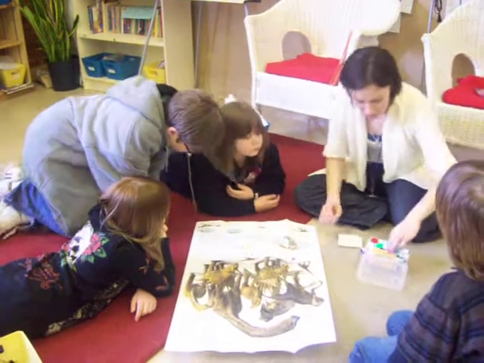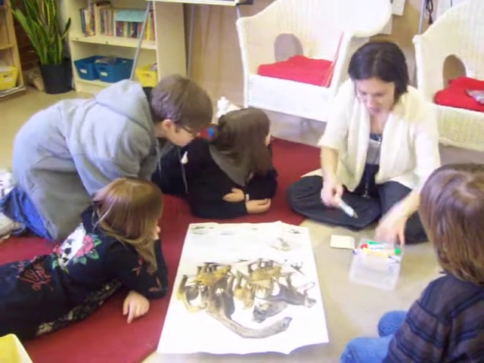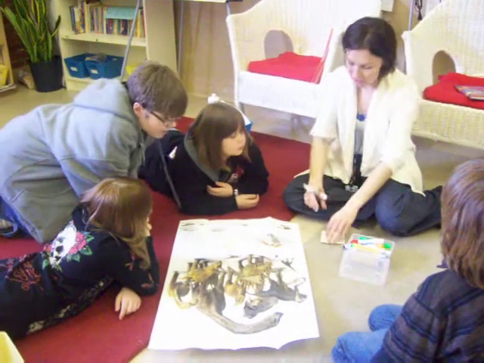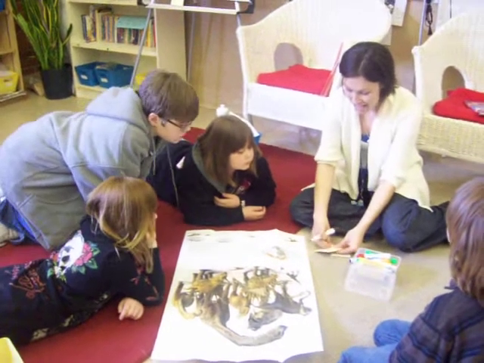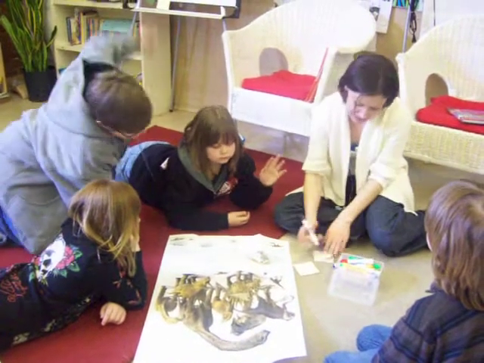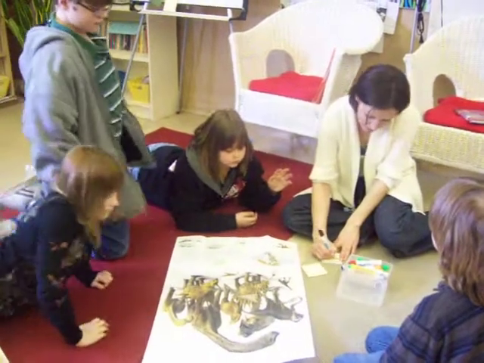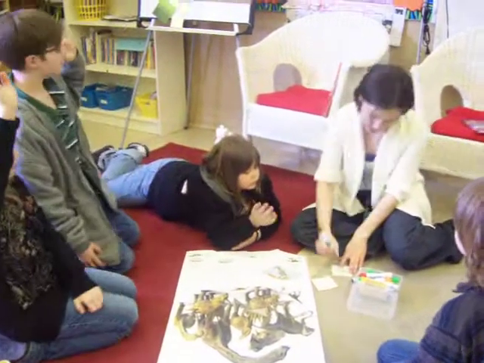Feature down, raise your hands when you think you can find this text feature. Heading. I'm going to write it down. It's in brown, so it matches our chart up there.